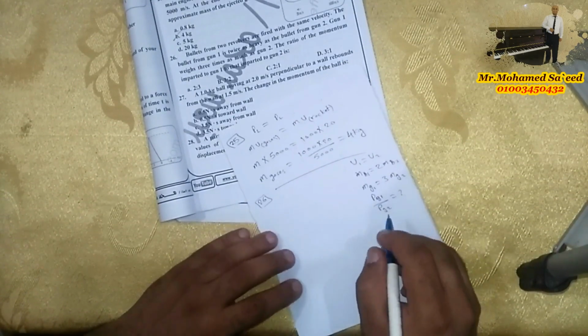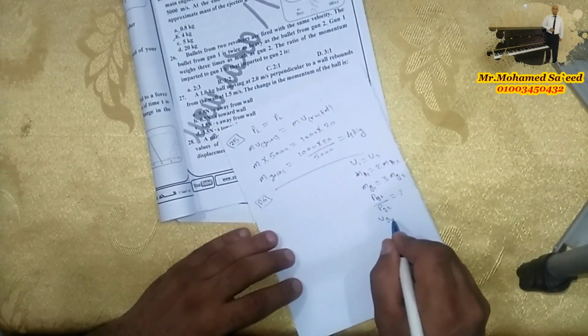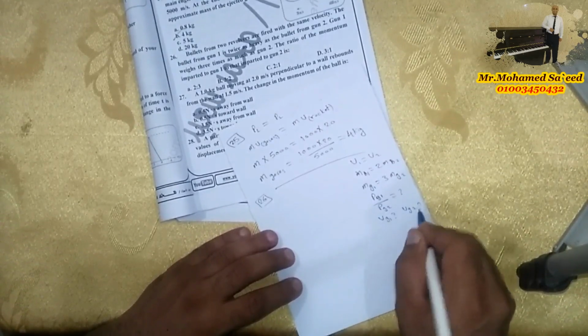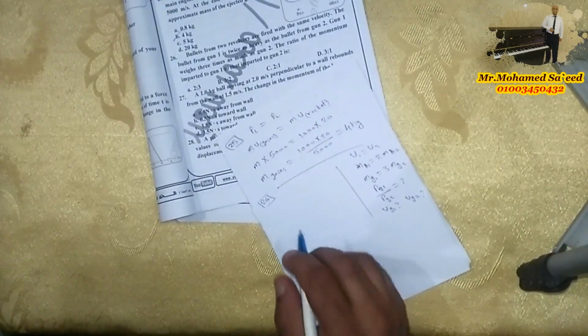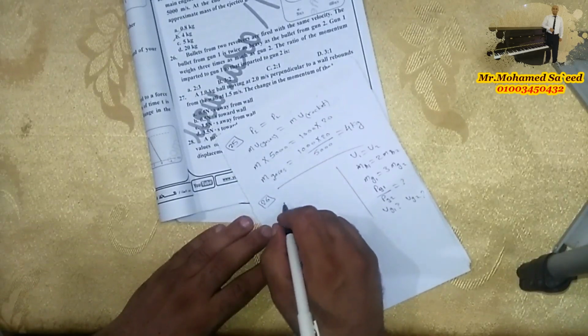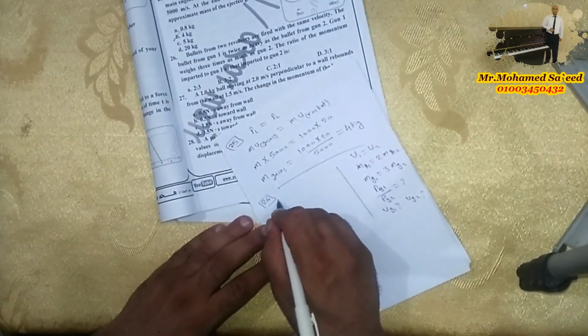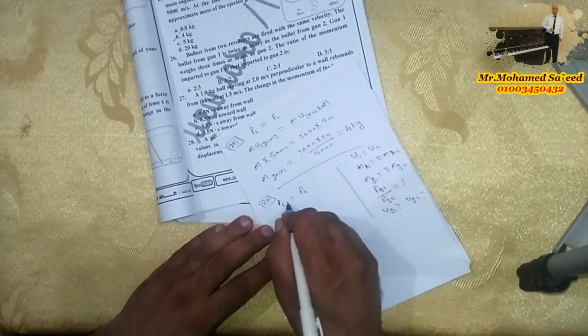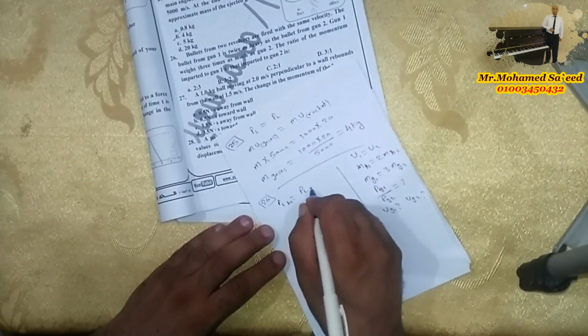Now we want to calculate V gun 1 and V gun 2. For gun 1, the momentum of the bullet 1 equals the momentum of gun 1.